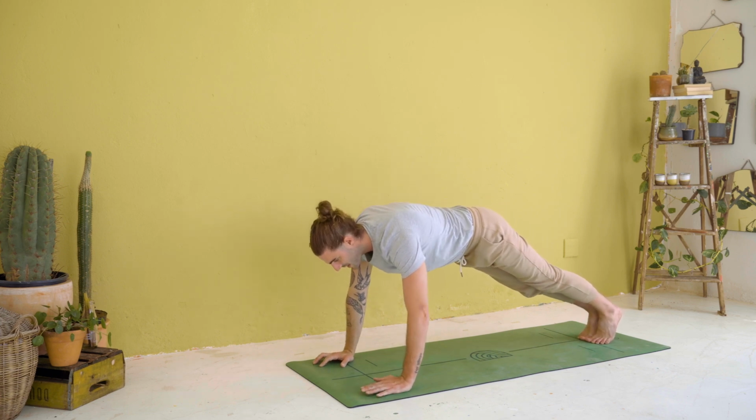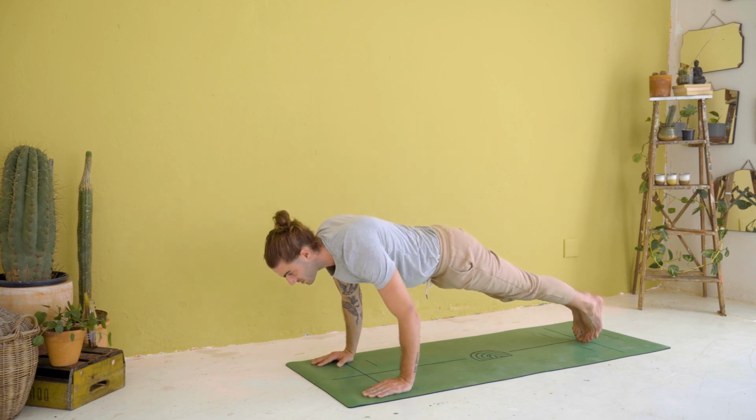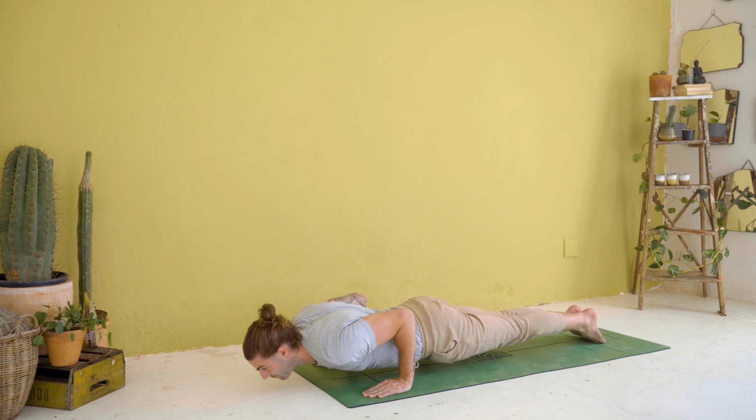Inhale, shift weight forward. Raise your head up. Tuck your chin. Exhale, chaturanga. Lower halfway with strength and control. Elbows in. Inhale, upward facing dog.